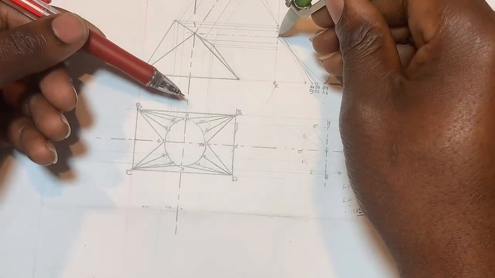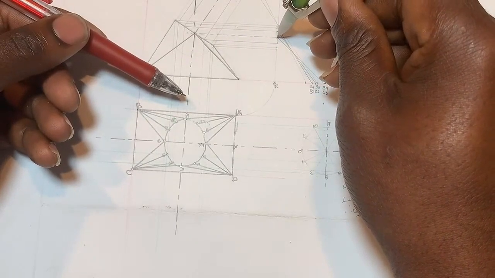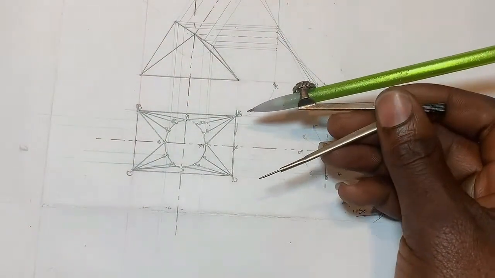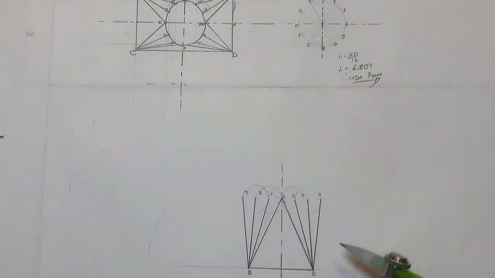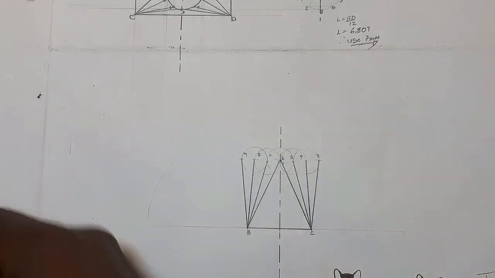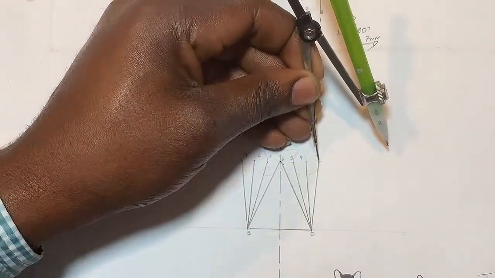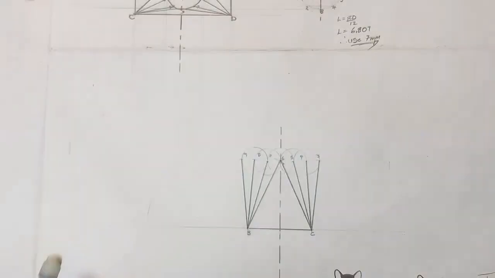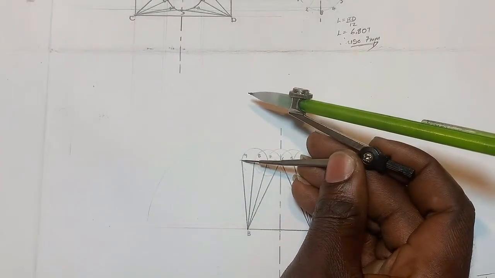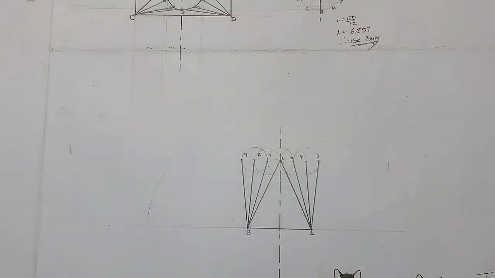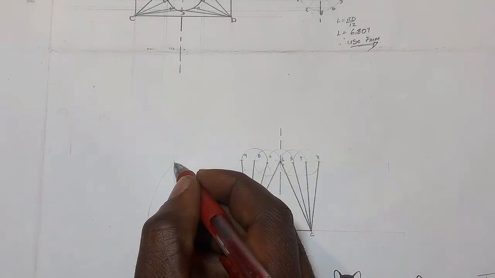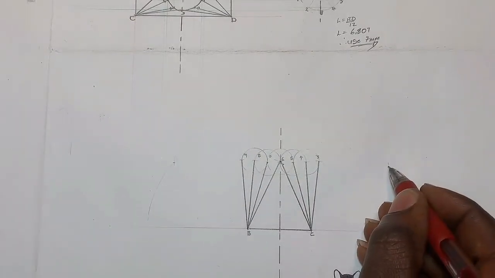If center, which is this one. Now without disturbing your drawing compass, come to your development, you place it at 3, then you bisect that arc. Come and place it at 9, then you bisect that arc. Simple, straightforward. So where they're bisecting each other, that's going to be my point what?